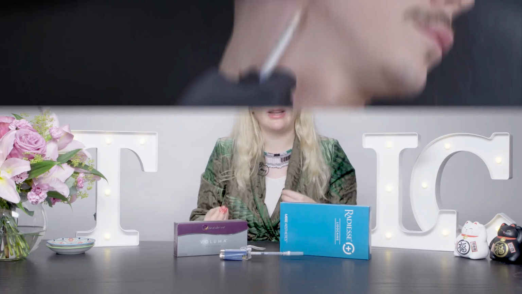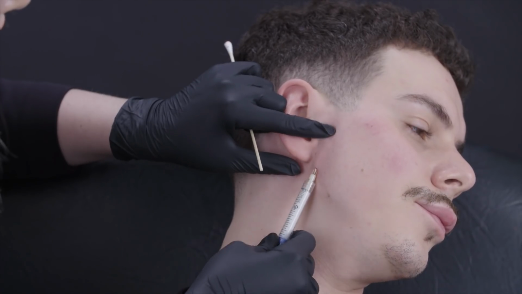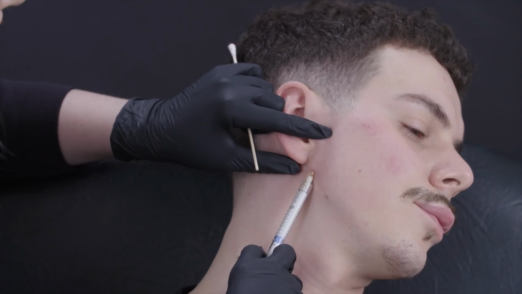So you can see I'm using a cannula again, which is a blunt-ended needle, which allows me to reach a wider proportion of the face just from one entry point. So it's a little bit more elegant using a cannula. There's less entry points, less risk of bruising, less needle holes for the patient.